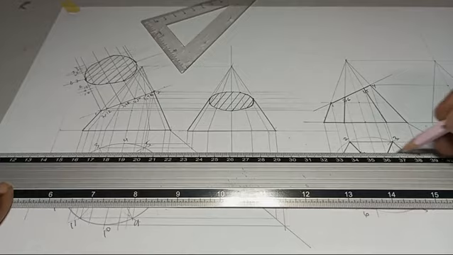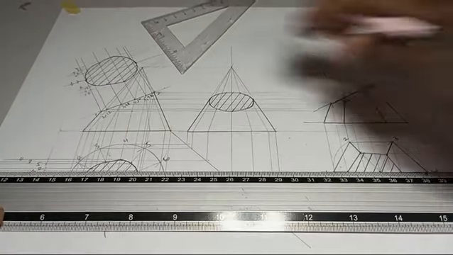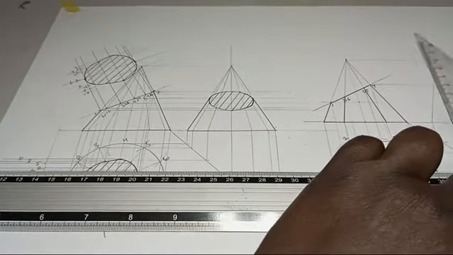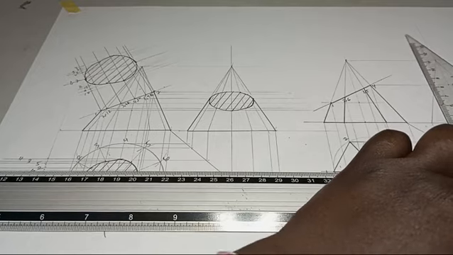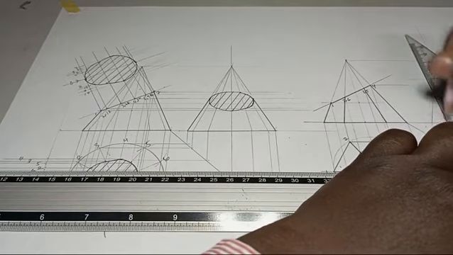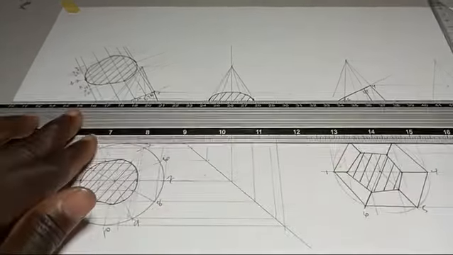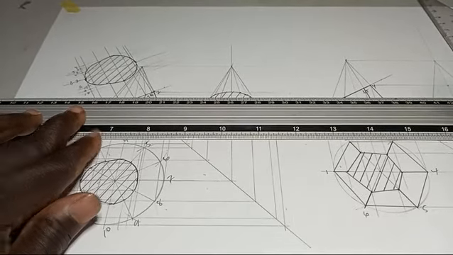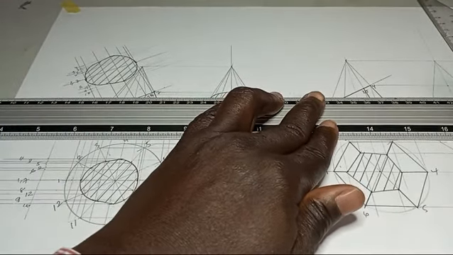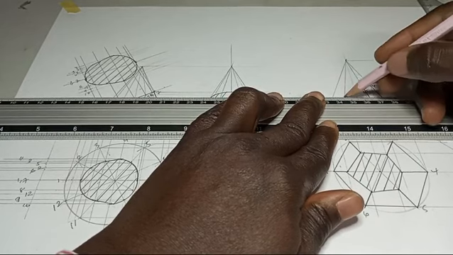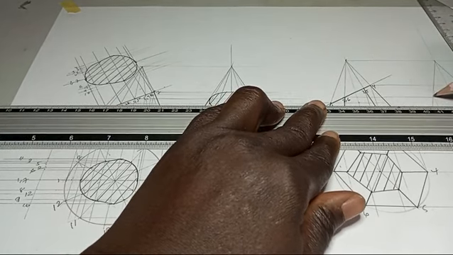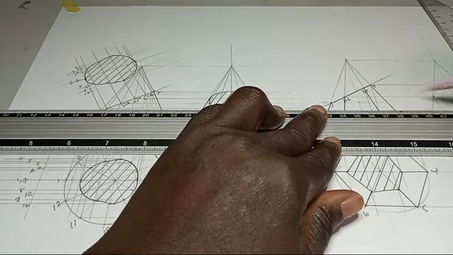Let us take 2. 2 will go this way and vertically upward. You can see it will meet 2. You have to be very, very careful here. Otherwise, they won't meet at the point where they are supposed to meet. You can see 2 is meeting 2 here.